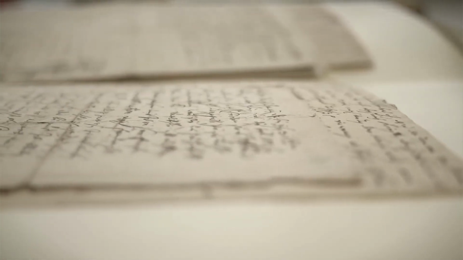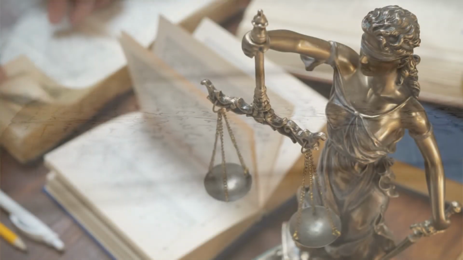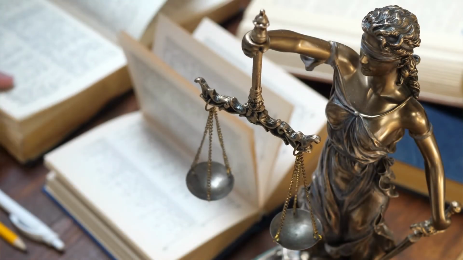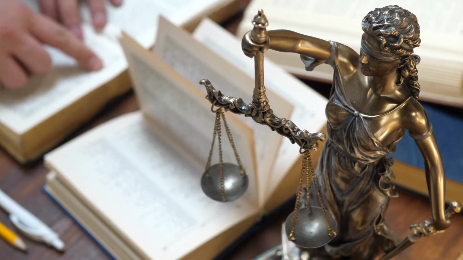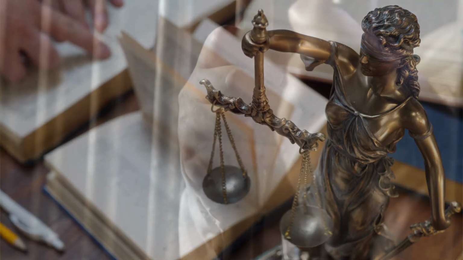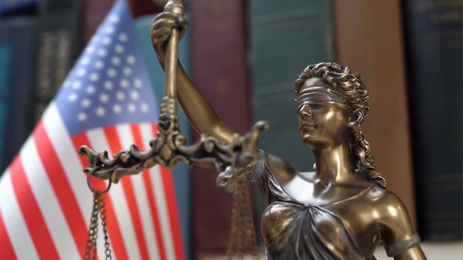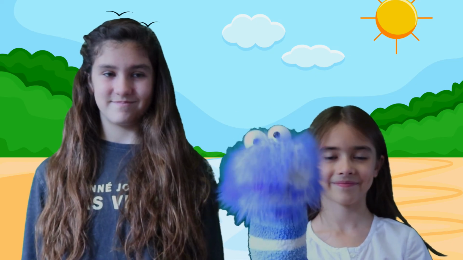And this is something called the Bill of Rights. And the Bill of Rights adds to this by guaranteeing other rights such as a quick trial, the right to legal representation, the right to not be tried for the same crime twice, as well as protection from cruel and unusual punishments.